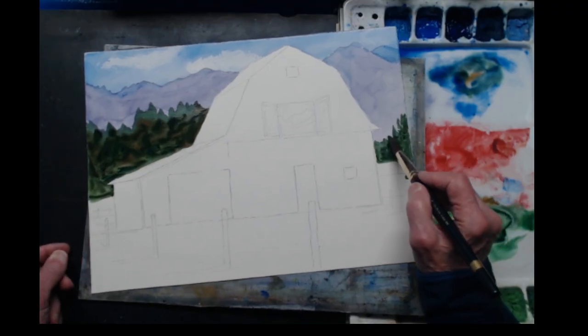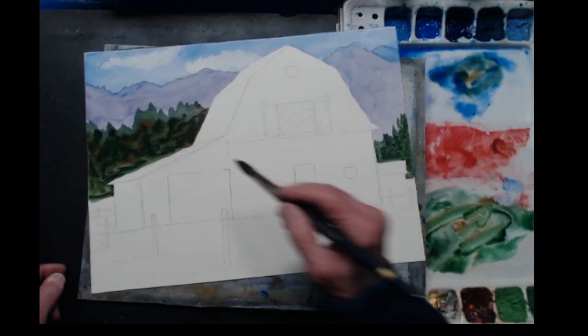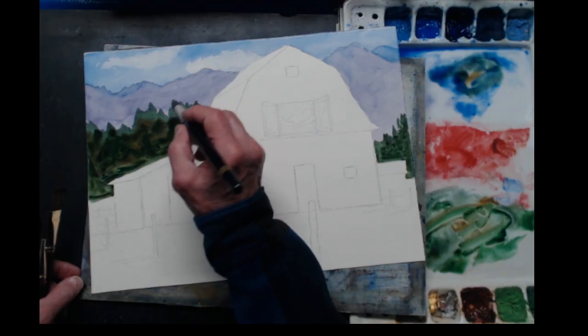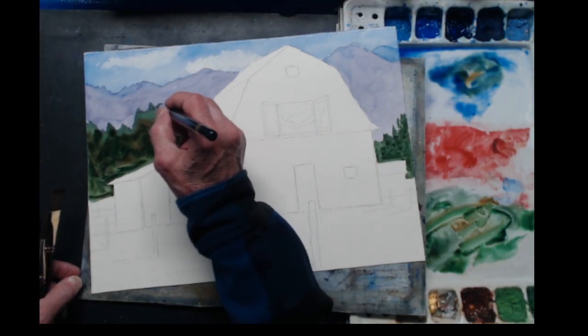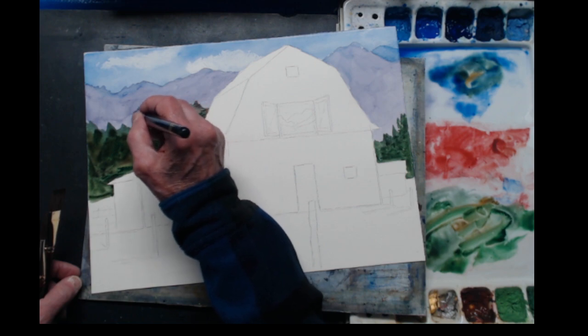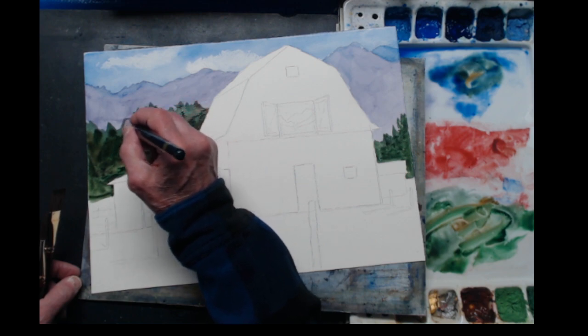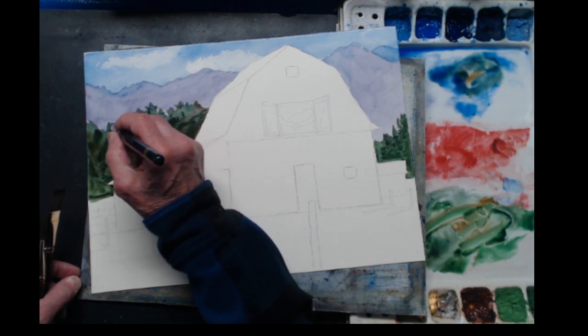Okay. Now what I'm going to do now is make some of these look like evergreen. I'm going to put a little bit of points out here on the edges, just a little bit. Give it some evergreen tree look.